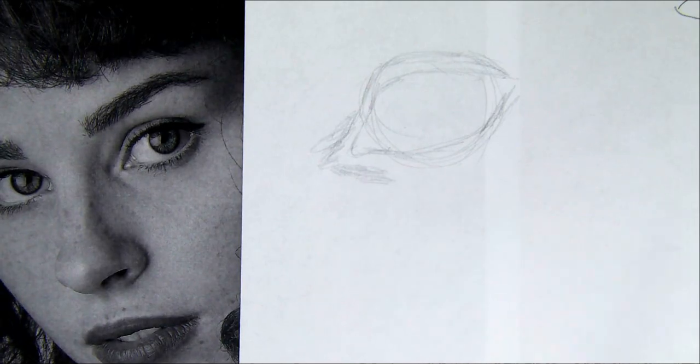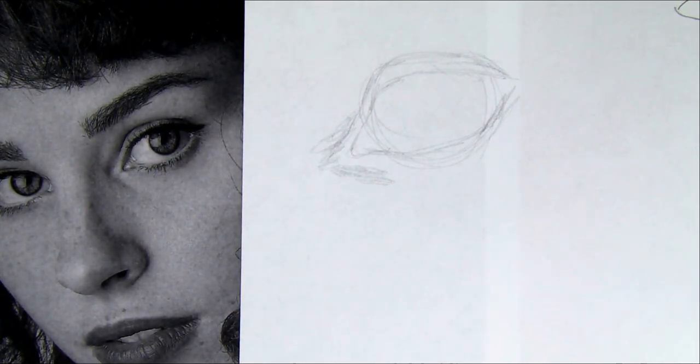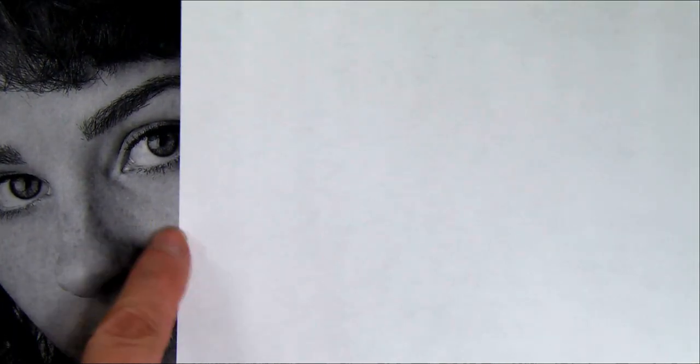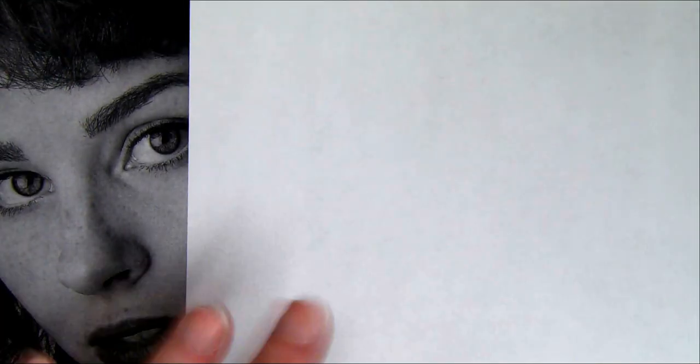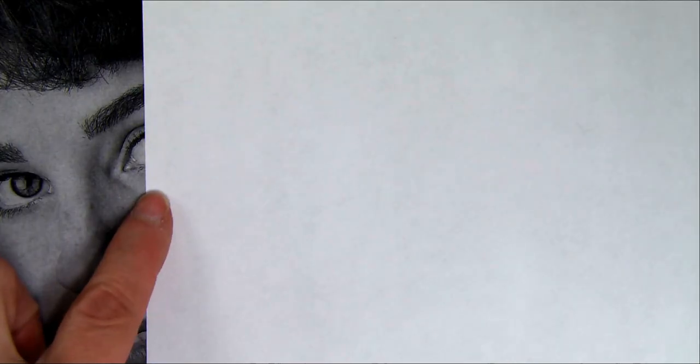Another really big misconception is people think that the white of your eyes is actually white. It is not. For example, if we take the white of this paper, and this is a trick you can use with your entire drawing, any value of skin or hair or any facial feature, compare a white piece of paper to the part that you are looking at.